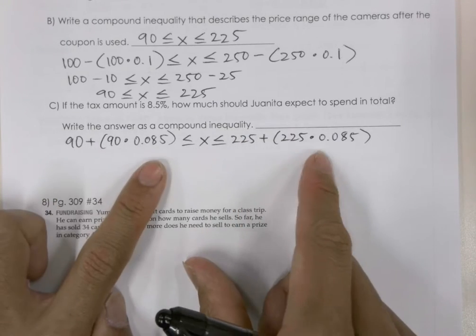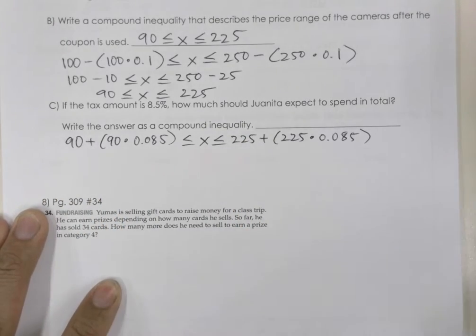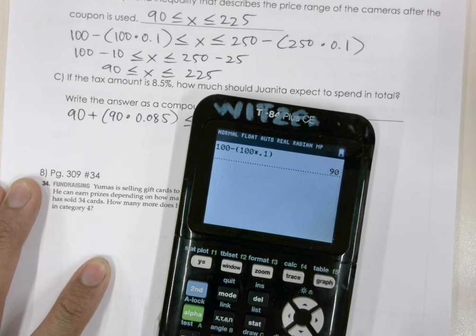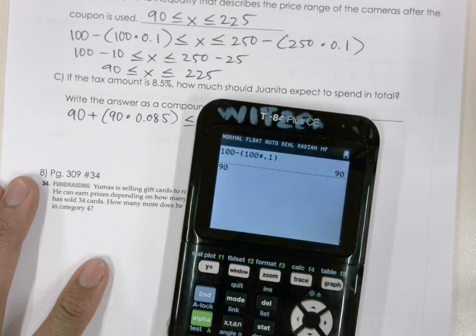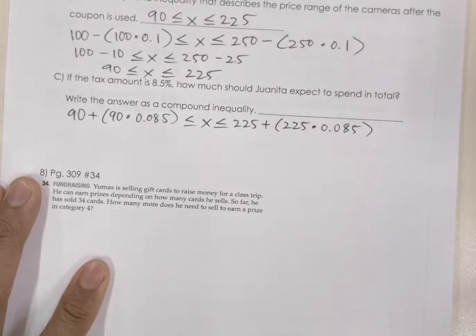Alright, so when we do that, we're going to get 90 times 0.085 is equal to 7.65.